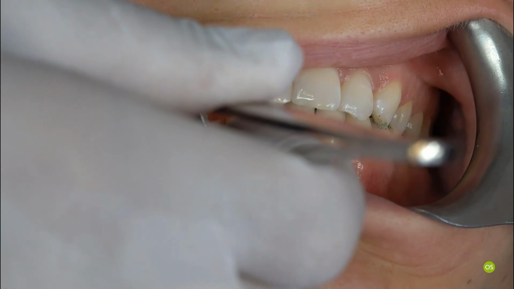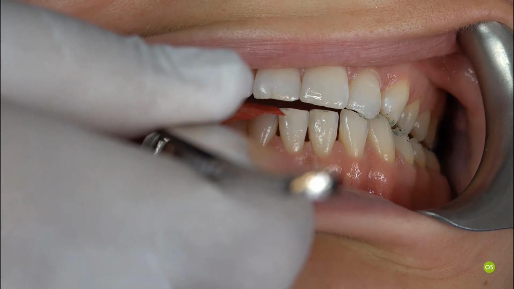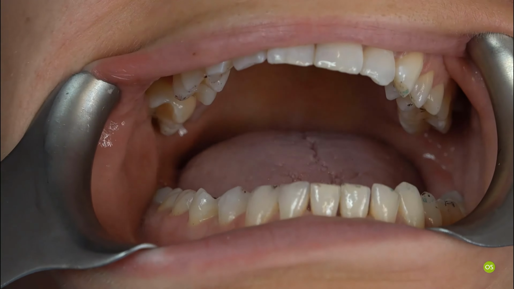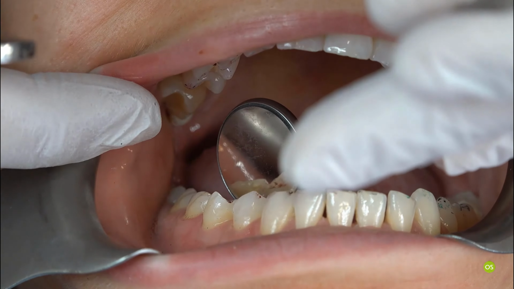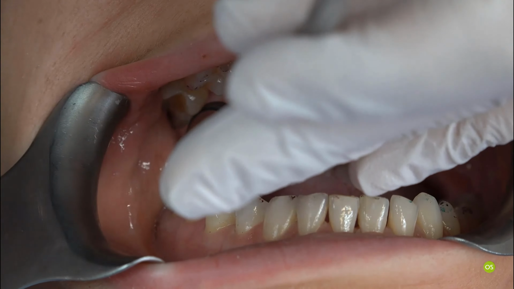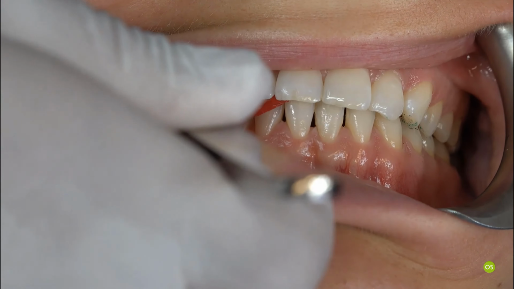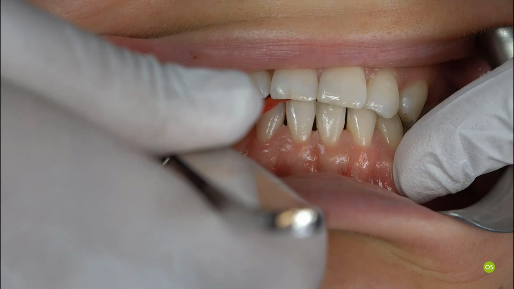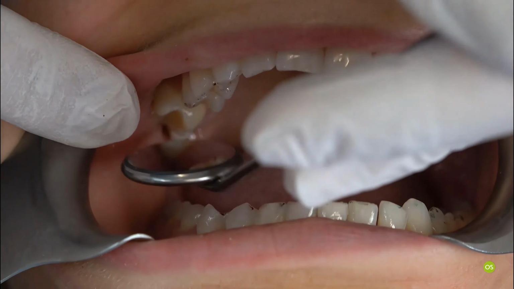Close it again, tap, tap, tap. Now this side, keep going, open again. So I can't see any excursion, so we check again. Close your teeth and slowly stop, open again.